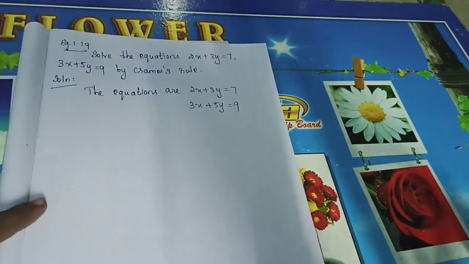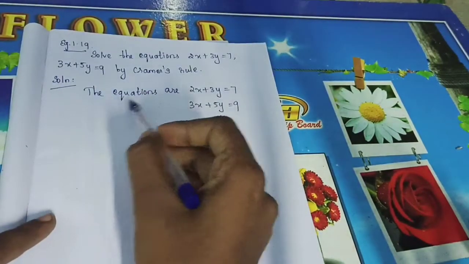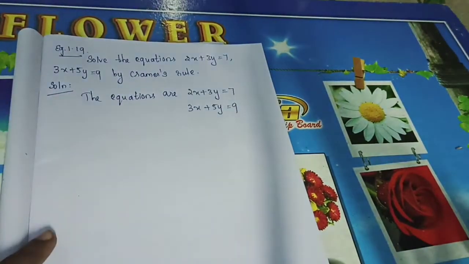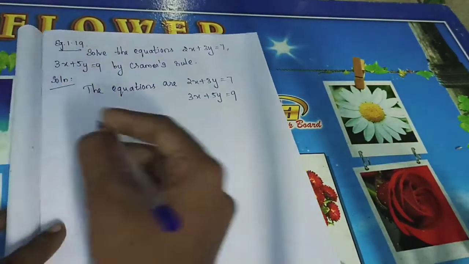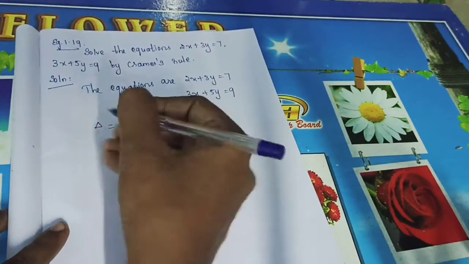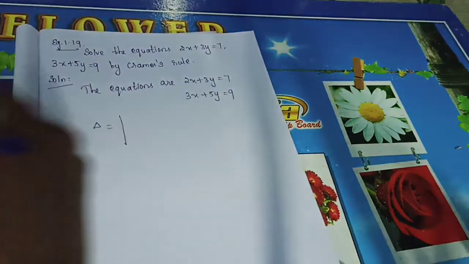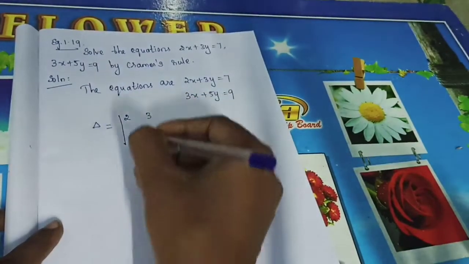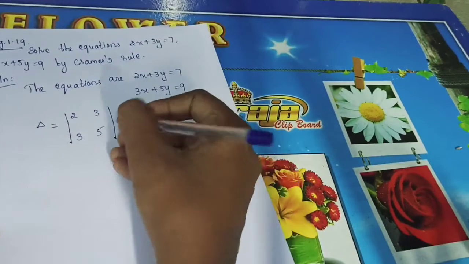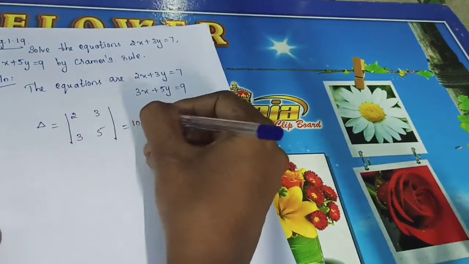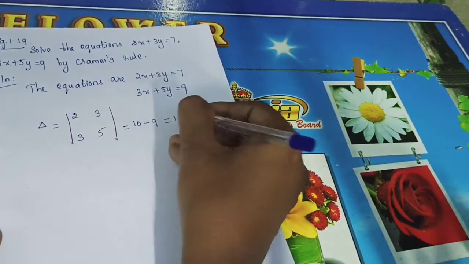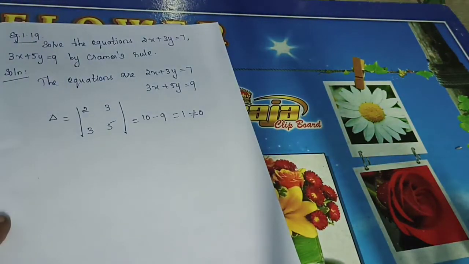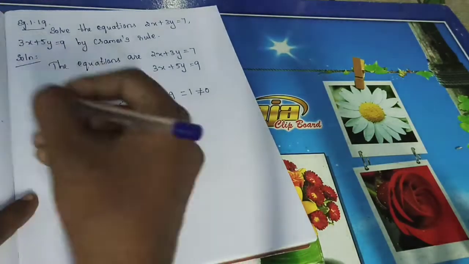Example 1.19. Solution. The equations are two equations I wrote. First, what you need to find? By Cramer's rule they said, is it right? So you need to find the delta value, that's the determinant value. Write down the coefficients 2, 3, 3, 5. Correct? Next you know how to find the determinant. 2 into 5 means 10 minus 9. What's the answer? 1. Whether it is equal to 0, not equal to 0. If it is equal to 0, we can't proceed. Okay, not equal to 0.